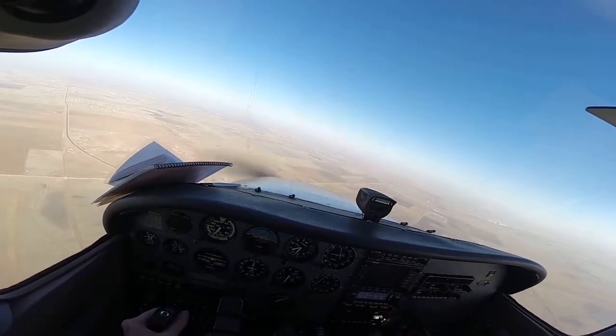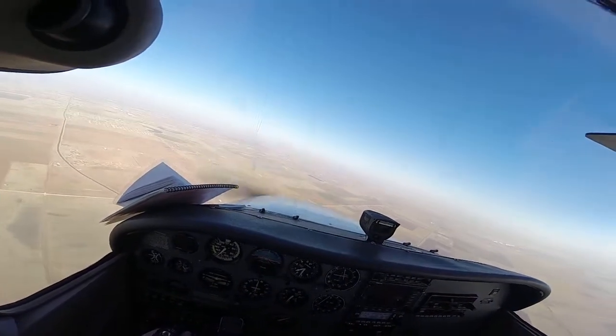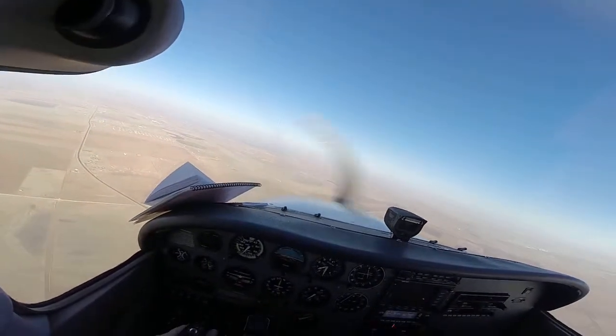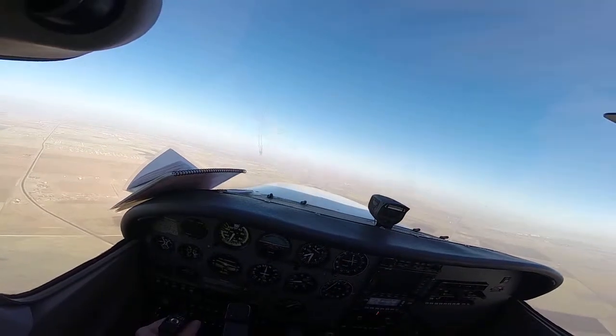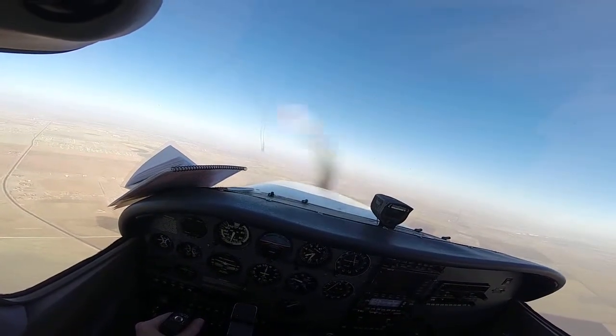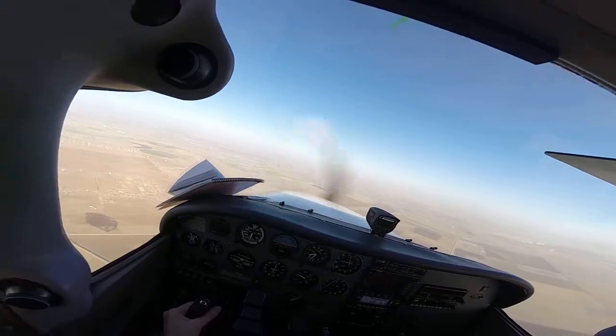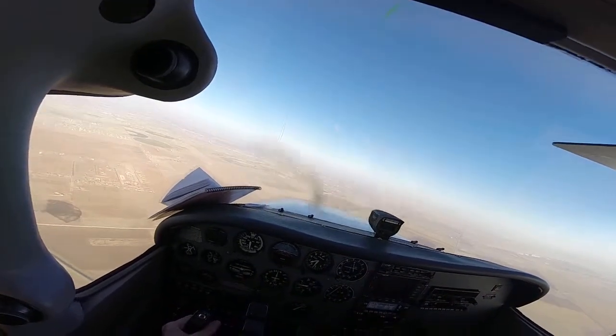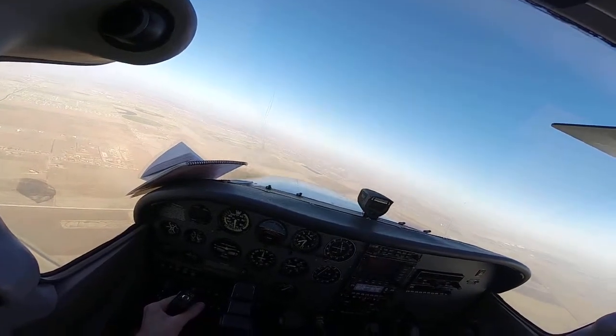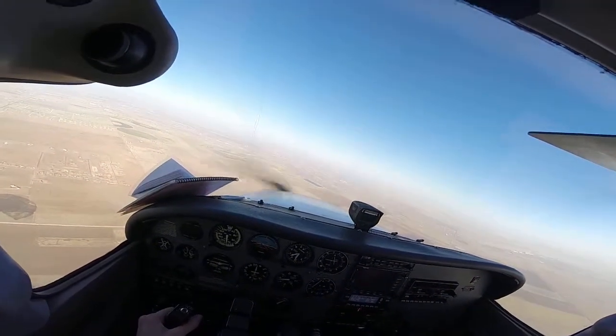326, expect one turn holding at Goonie for sequence. Hold as published and report established. What's your next radar approach request? Roger, tower Alicia, I'll climb out and circling instructions.